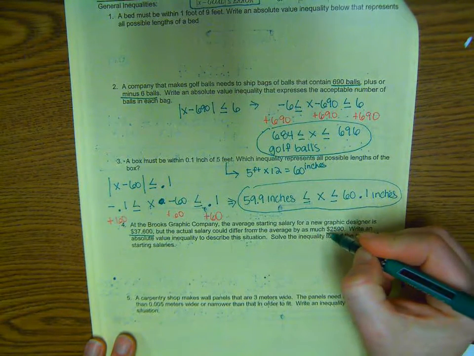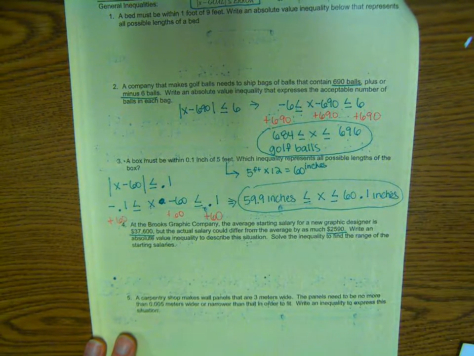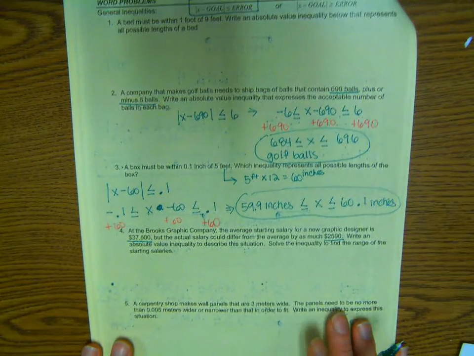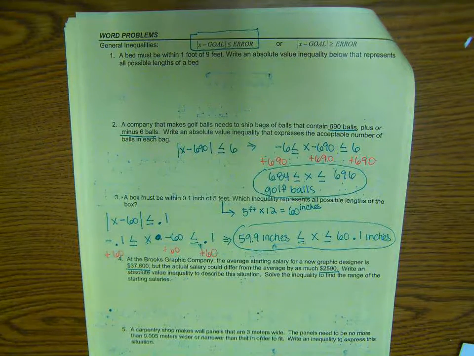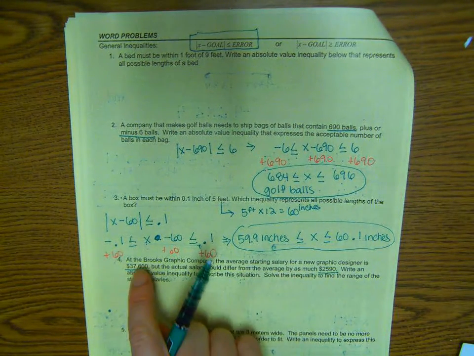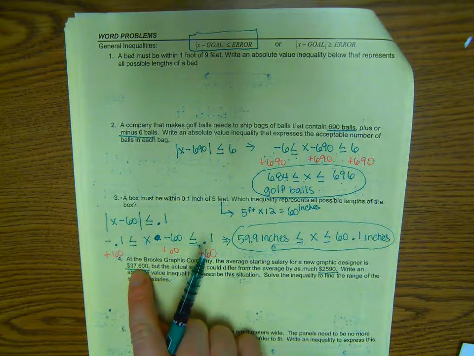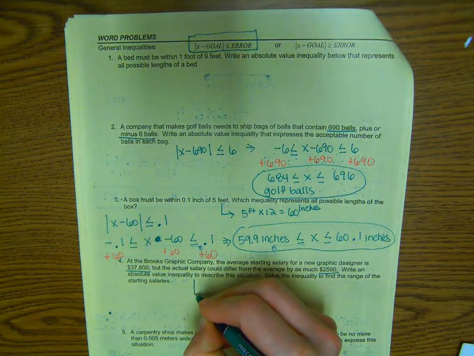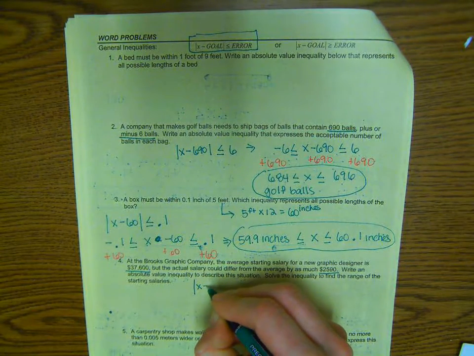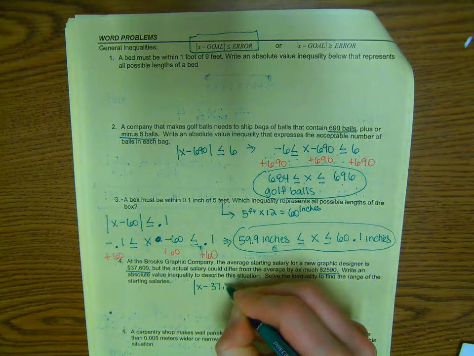Write an absolute value inequality to describe this situation. So once again from above, which one of these things that I underline is the goal? Which is the goal starting salary? Well, the goal would be $37,600. So I'm going to write the absolute value of x minus 37,600.